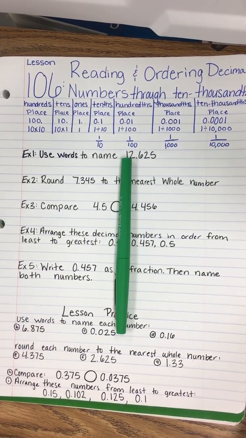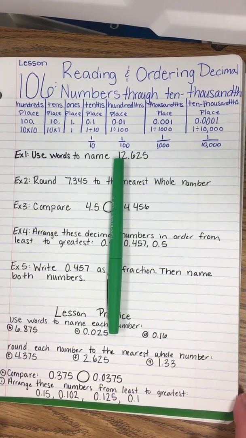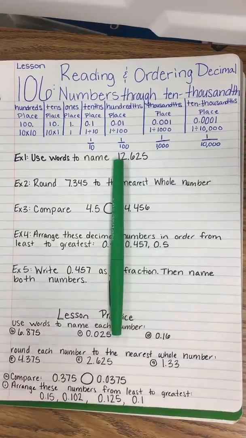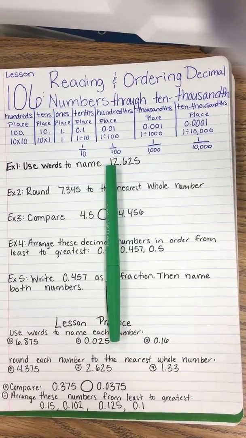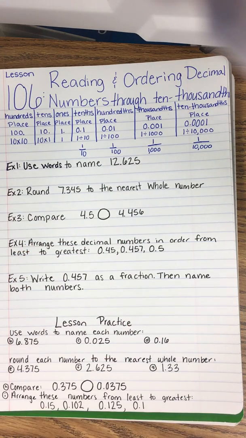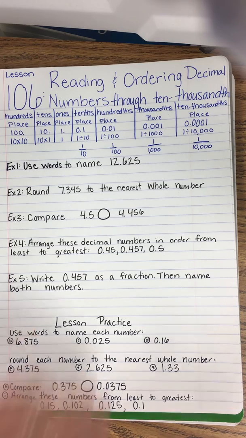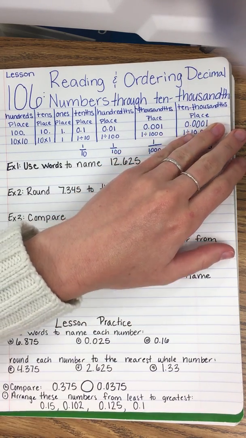Lesson 106. Rounding and ordering decimal numbers through 10,000ths. I ran out of space there, obviously.